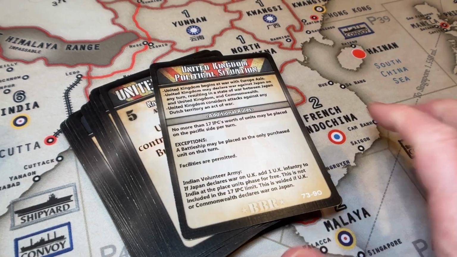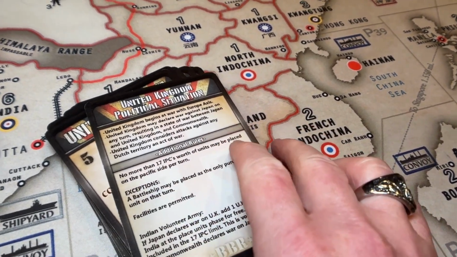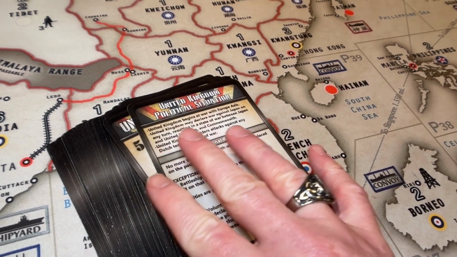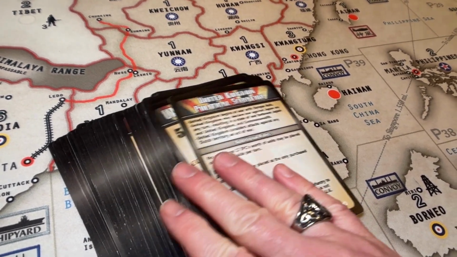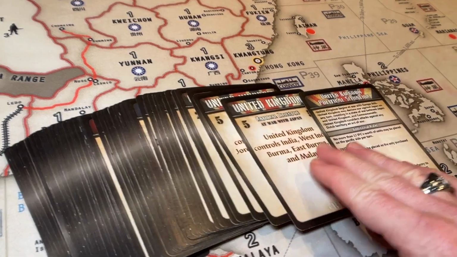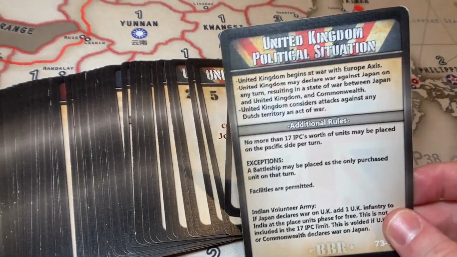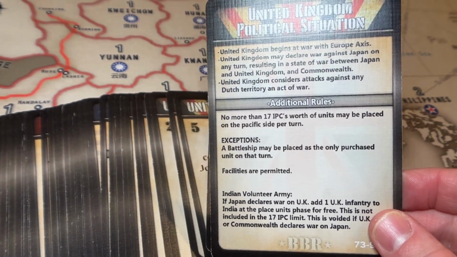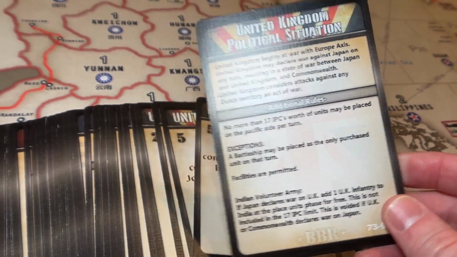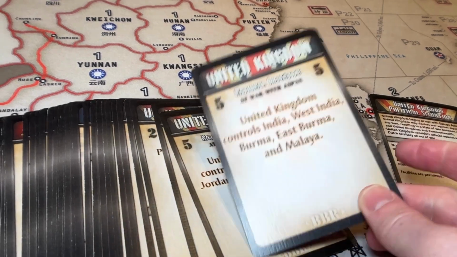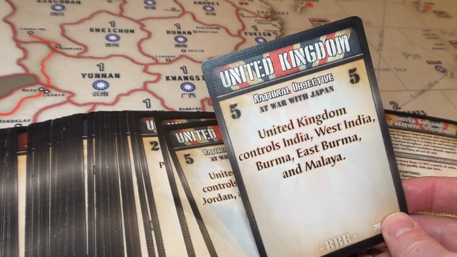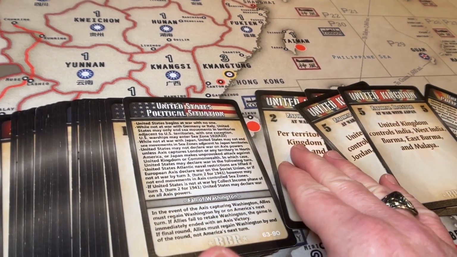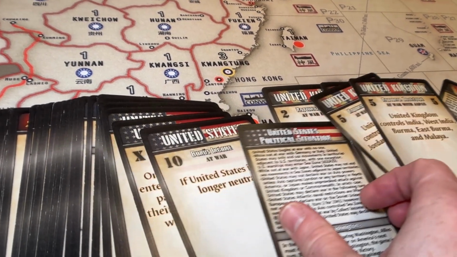One thing I do appreciate is that the BBR community is really big into cards. And these are cards that basically take all those rules we just talked about and break them down into individual cards. So you have a handy dandy little cheat sheet here for the UK on its political situation that reminds you of all those little nuances that we talked about. Here we have a different card for each of their national objectives. So you can flip that over to remind yourself of that. Here's some more on the political situation.